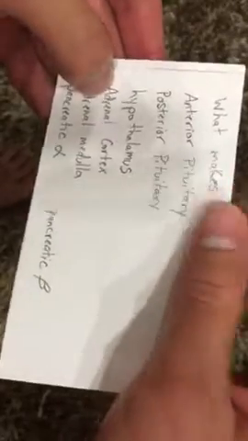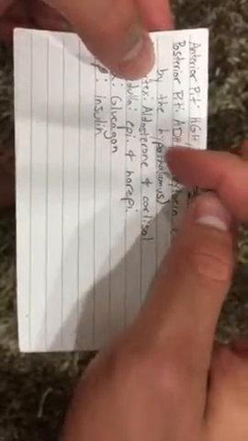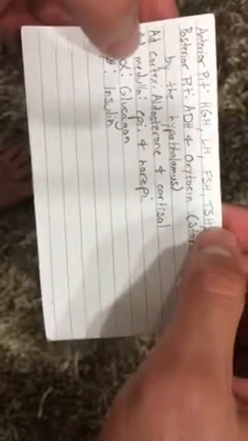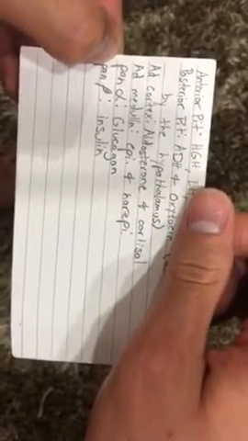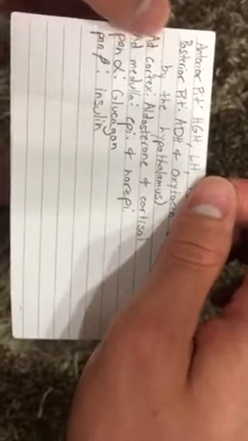Adrenal cortex. The adrenal cortex, obviously the hypothalamus makes the ADH and the oxytocin. The adrenal cortex makes aldosterone and cortisol. Okay. The adrenal medulla instead will make epinephrine and norepinephrine.